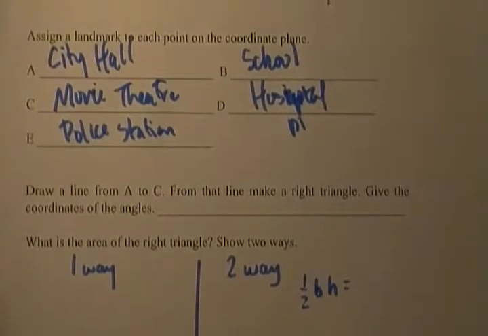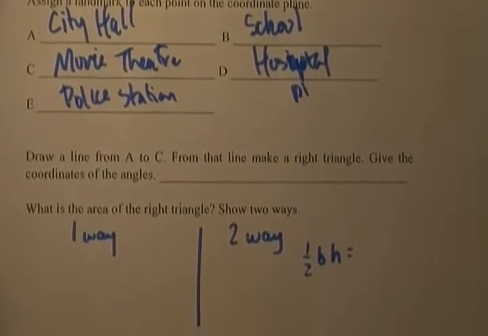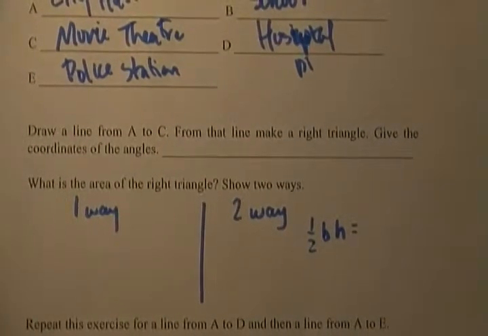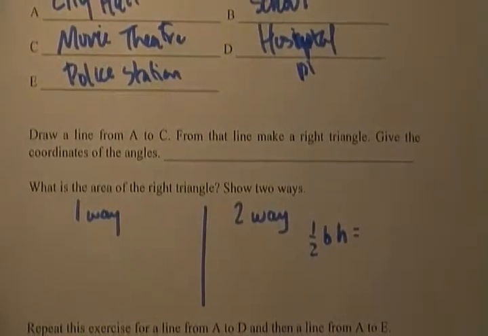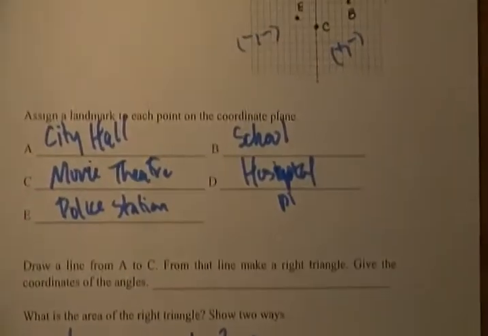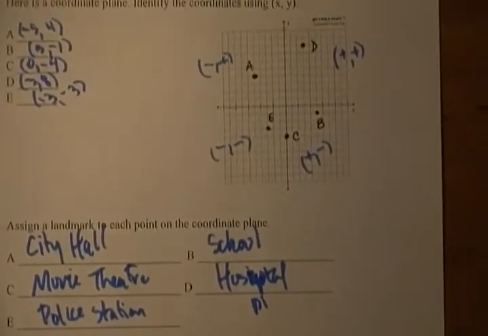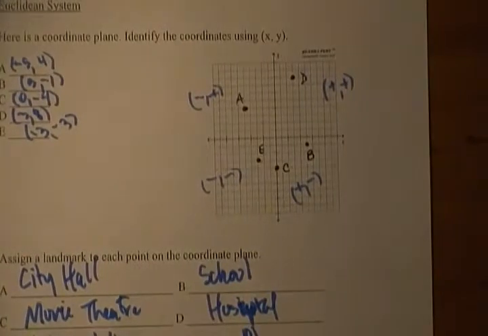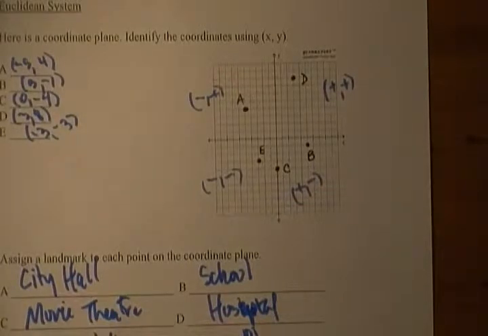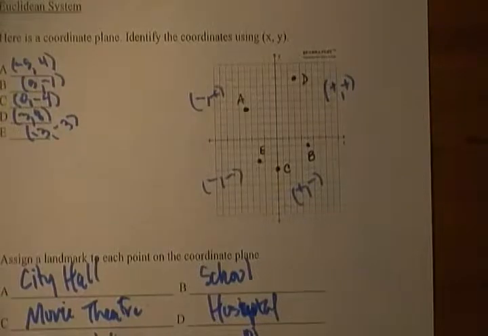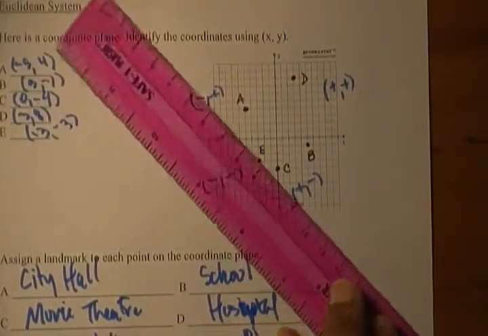So for instance, the next thing you have to do is draw a line from A to C on your graph. So let's look at the graph again. There's our graph right there. Personally, I prefer to use a highlighter so that I can see the background comfortably. So the directions were draw a line from A to C. So I'm going to get my handy dandy ruler here.